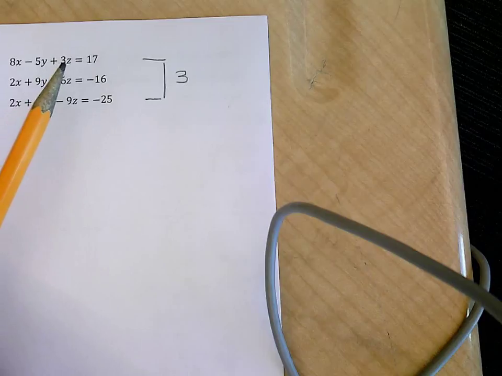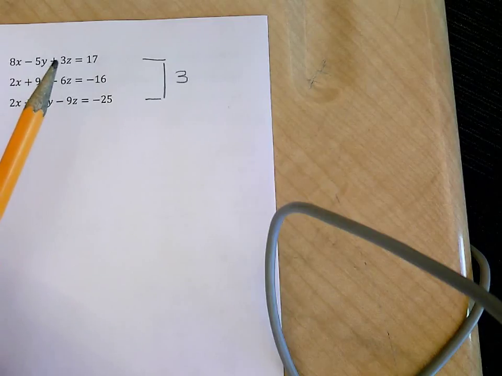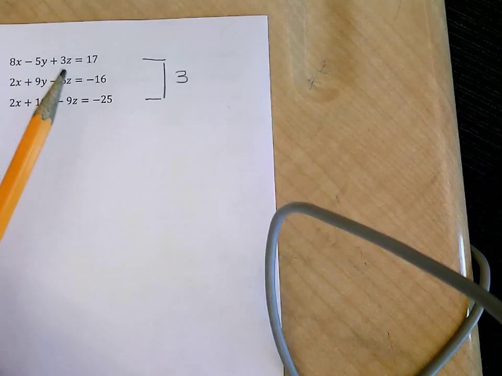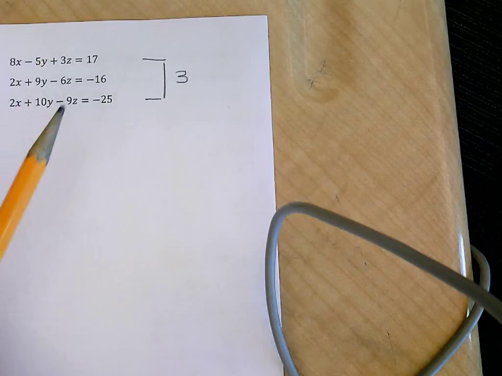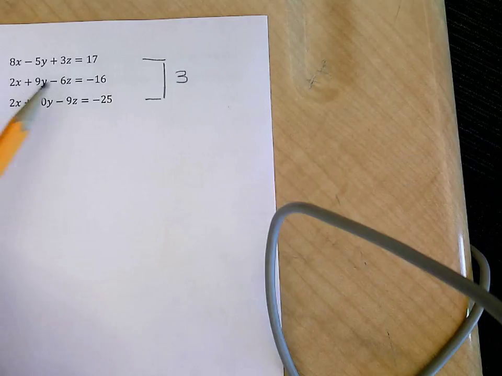So now let's try z. I have 3, negative 6, negative 9. Since I have 3, negative 6, negative 9, I know that 3 times 2 gives me 6, and I know 3 times 3 gives me 9. So actually, I'm going to try these z's out. All right? Actually, you know what? I'm going to try the x's because we haven't actually multiplied by a negative yet.